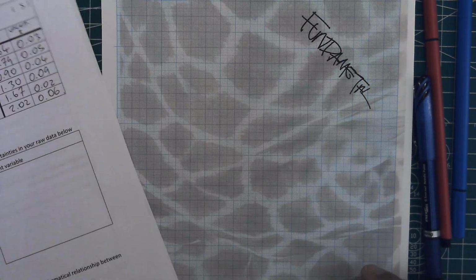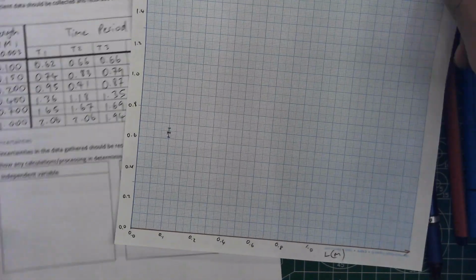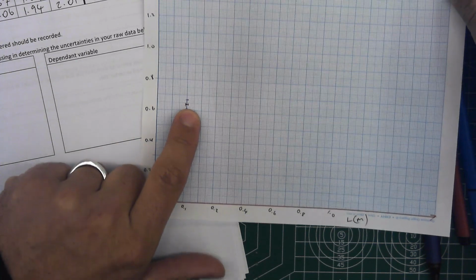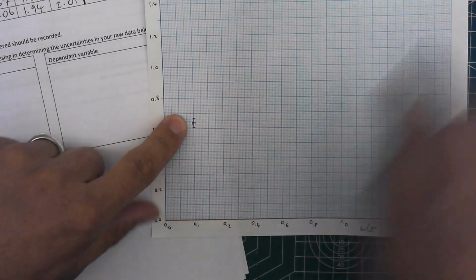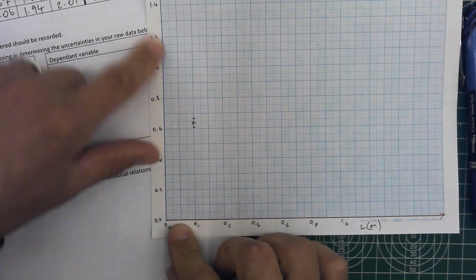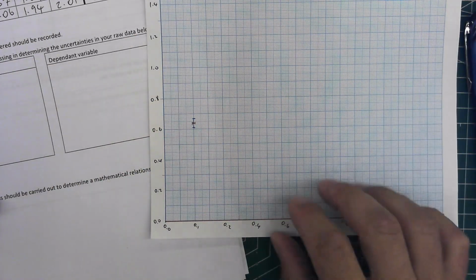I've drawn up some graph axes. Cool. Now I've done one of the error bars already. You'll notice that the horizontal error bar is red and the vertical error bar is blue. This matches the horizontal axis, which is also red, and the vertical axis which is blue.